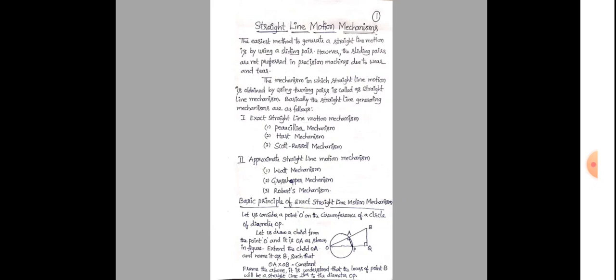Then the second category is approximate straight line motion mechanisms, under which again we have three mechanisms: Watt mechanism, Grasshopper mechanism, and Roberts mechanism.